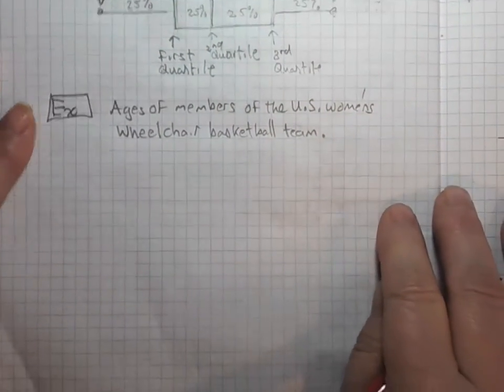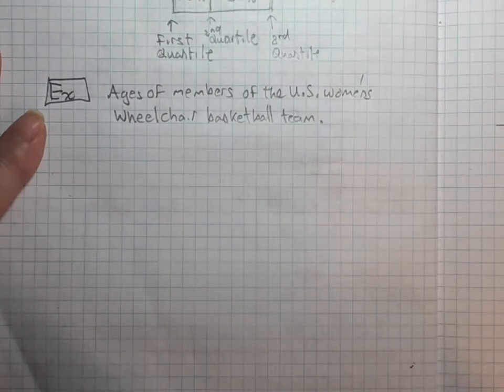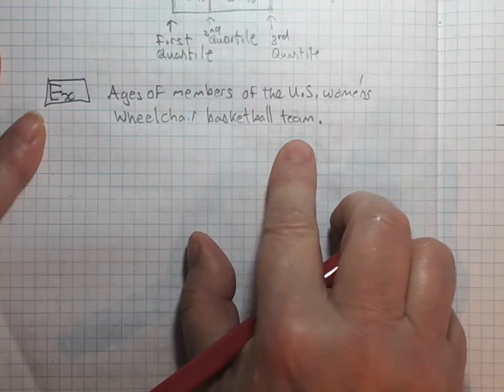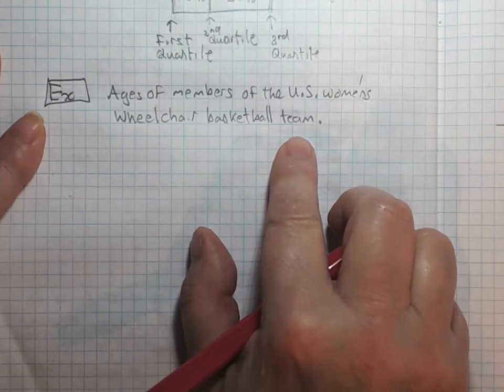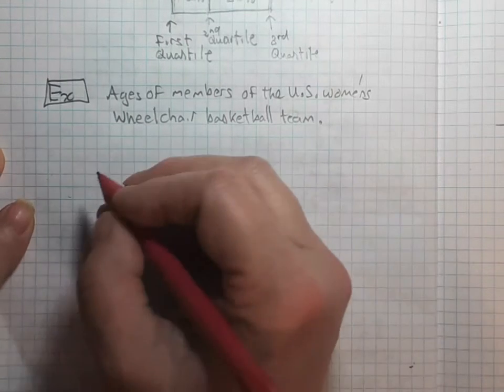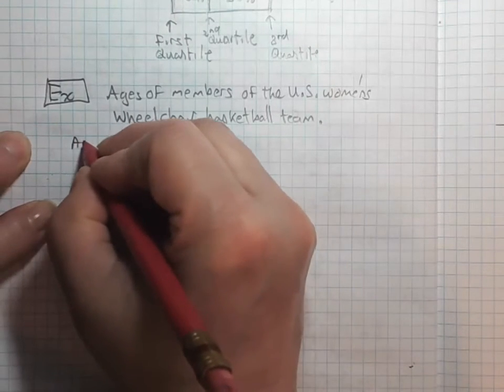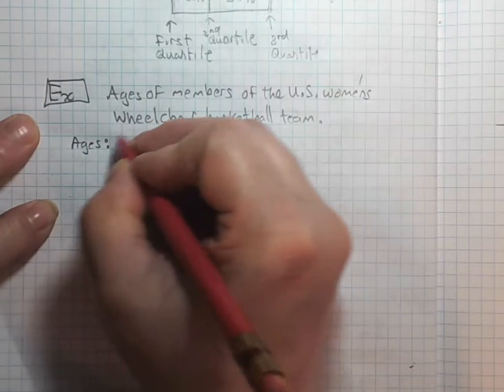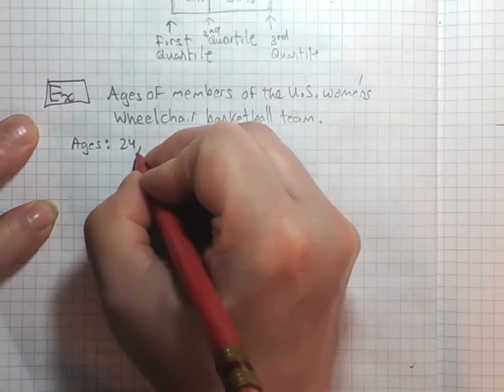This is a group of women who compete internationally, an amazing set of athletes who compete in the Paralympics. So here are their ages. Go ahead and copy these down.